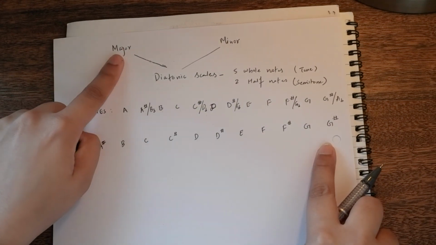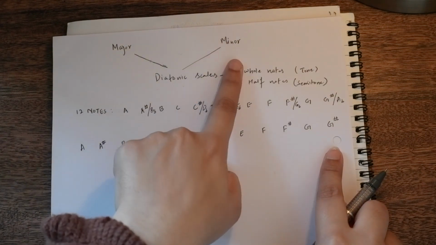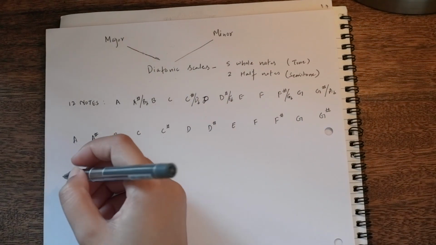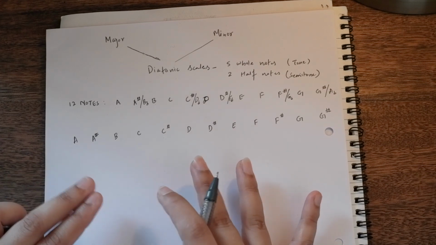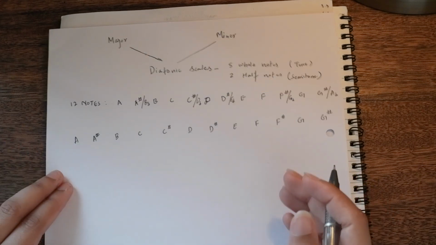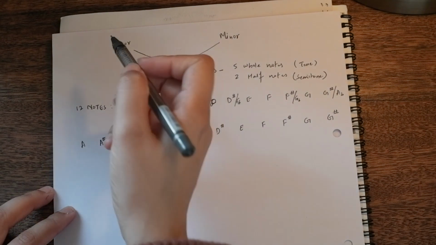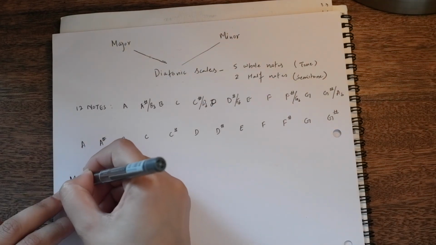Now we're going to make a major scale and a minor scale out of these 12 notes. To make a major scale and a minor scale, we need 5 whole notes and 2 half notes. Let's start with the major scale first. Don't think too much about it, because in the end we are just going to learn the major scale and minor scale. But it's also good to know a little bit about how we get to the major scale and the minor scale.